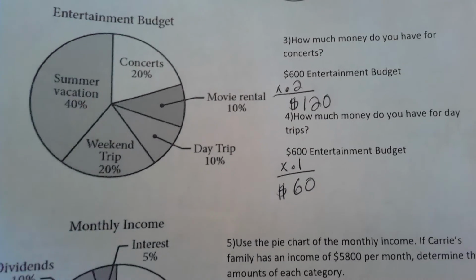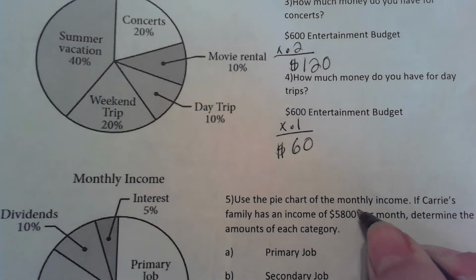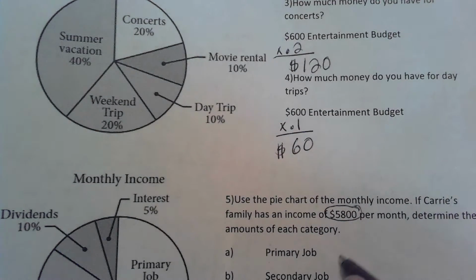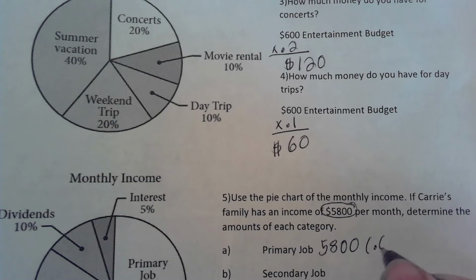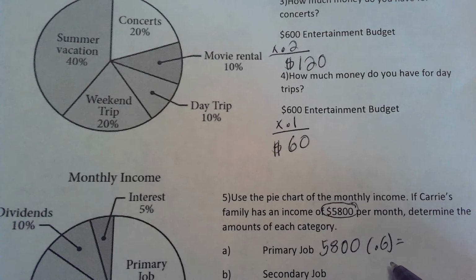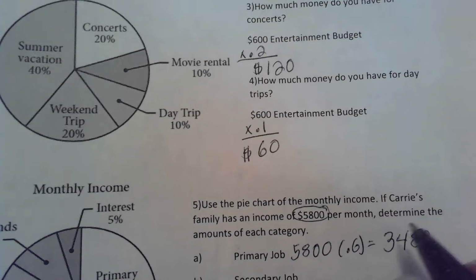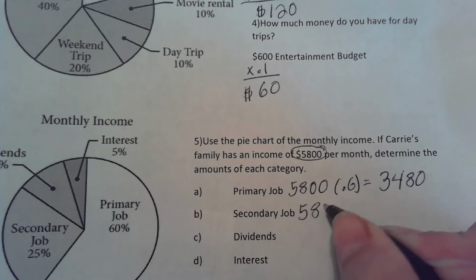Okay, so we're doing the same thing for the next one. It says use a pie chart for the monthly income. Carrie's family has an income of $5,800 per month. Determine the amount for each one. So primary job, it's going to be $5,800 times 60%. So we get $3,480. And then for the next one, for the secondary job, is 25% of their income.